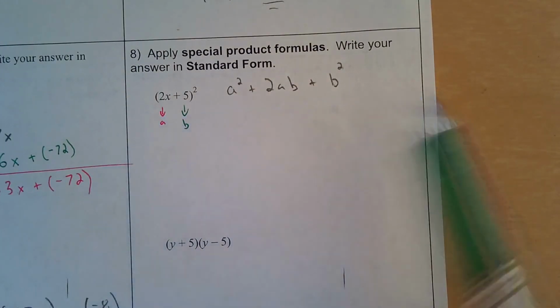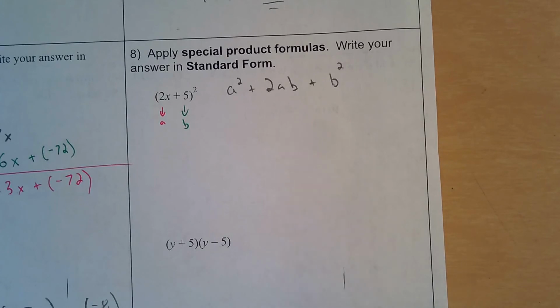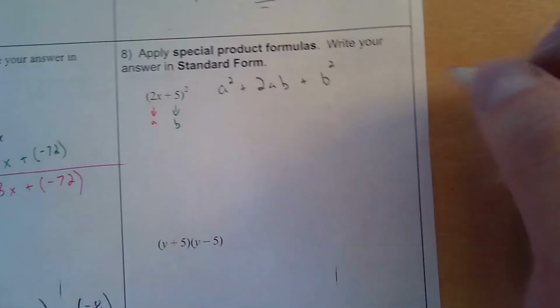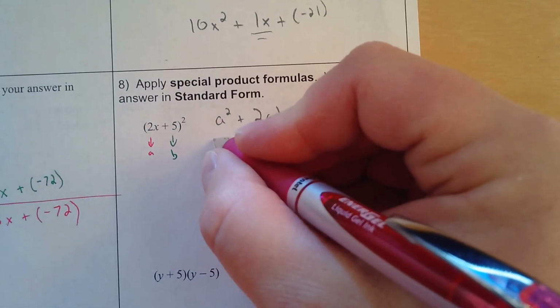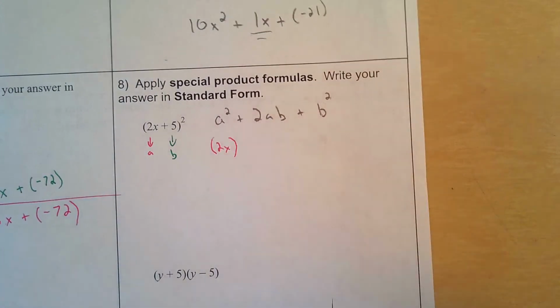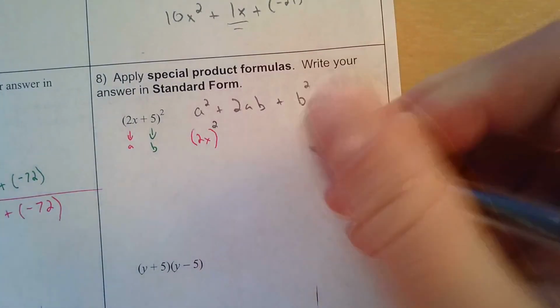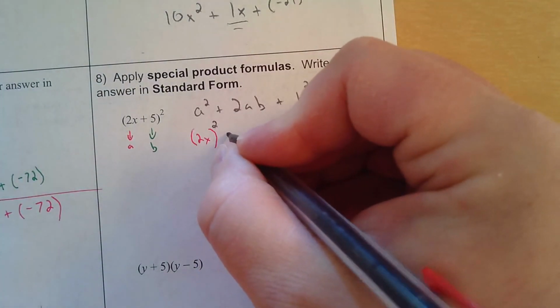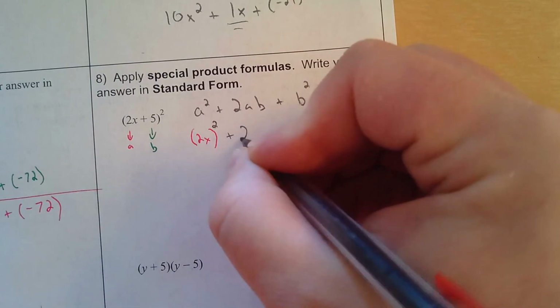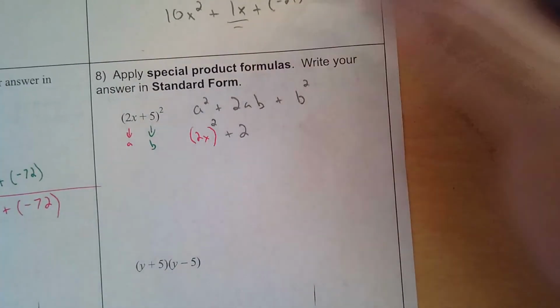So what I'm going to do is just fill in this formula. Anytime that I see an a, I'm going to write 2x, and I'm going to put that in parentheses. Anytime I see a b, I'm going to write 5, and I'm going to put that in parentheses. All right, so we'll do 2x squared plus 2, that comes with the formula, so we're always going to have this 2.